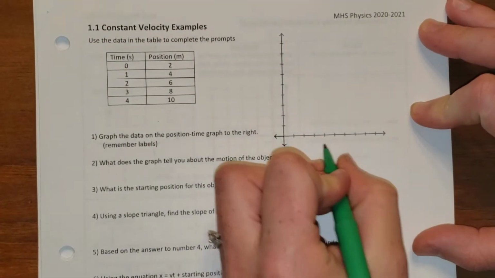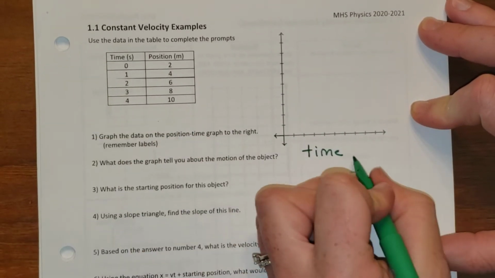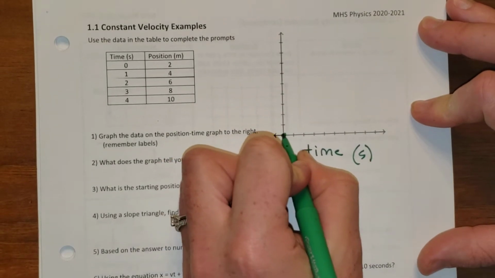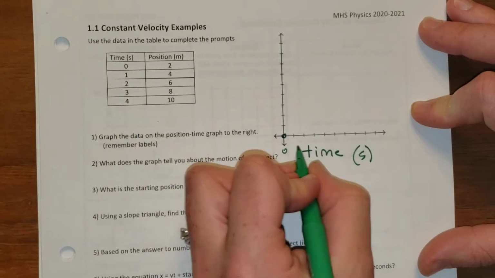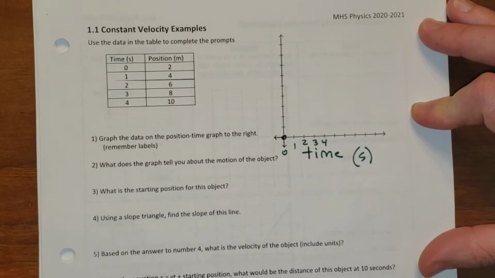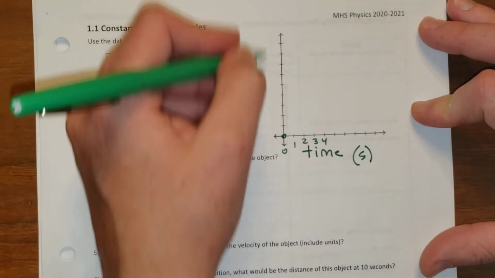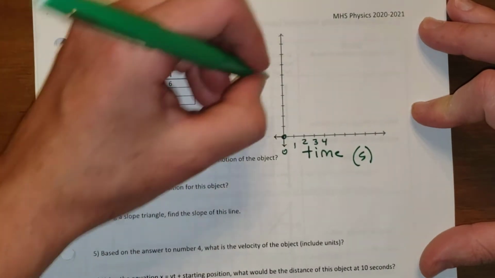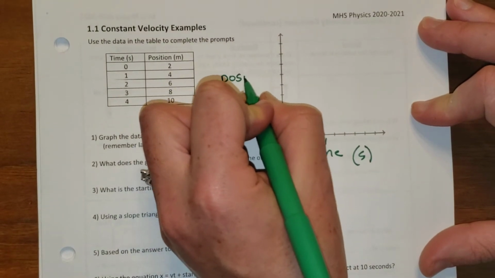We said time is always on the x-axis because time is always the independent variable, always doing the influencing. And I'm going to make my scale right away. I see I'm just going up to 4, so I'm going to go 1, 2, 3, and 4. Then I will stay with green, and on the y-axis here, we have position, sometimes labeled distance, and I can sometimes write it this way, but I think I'm going to write it this way instead.